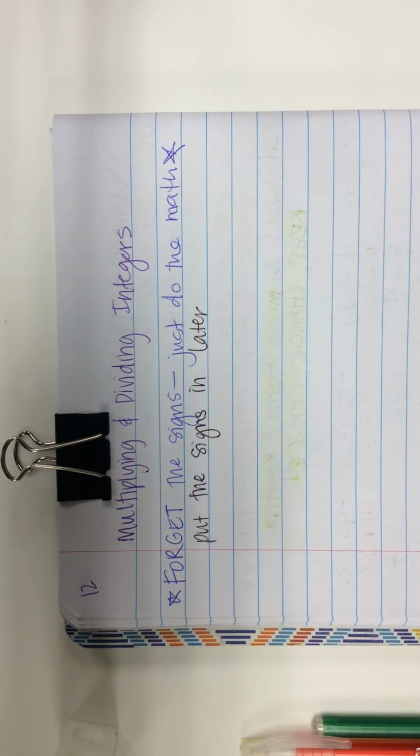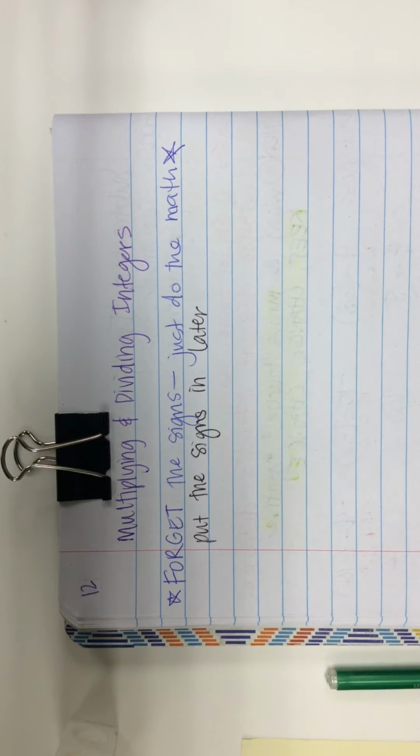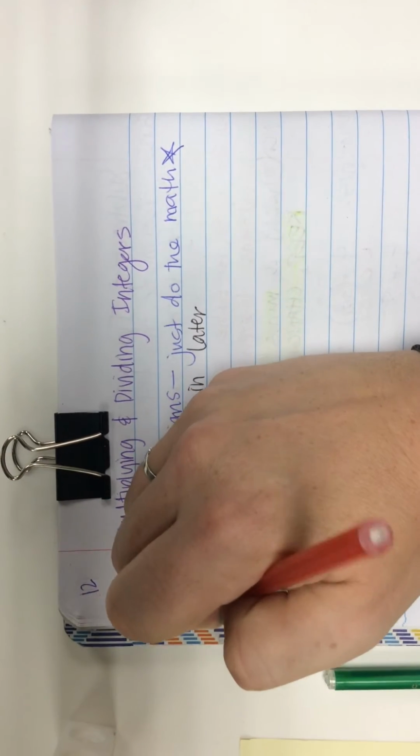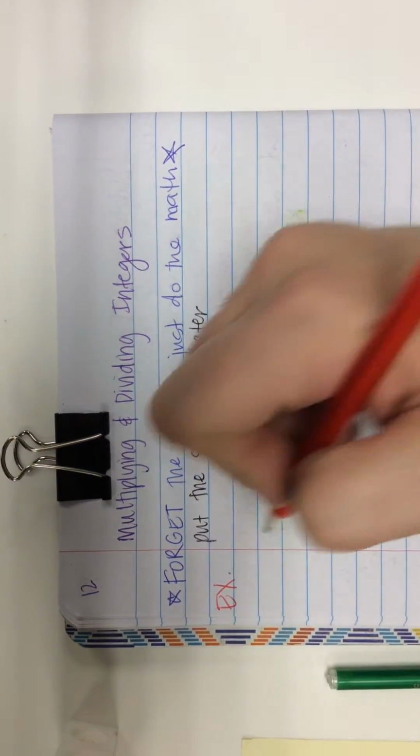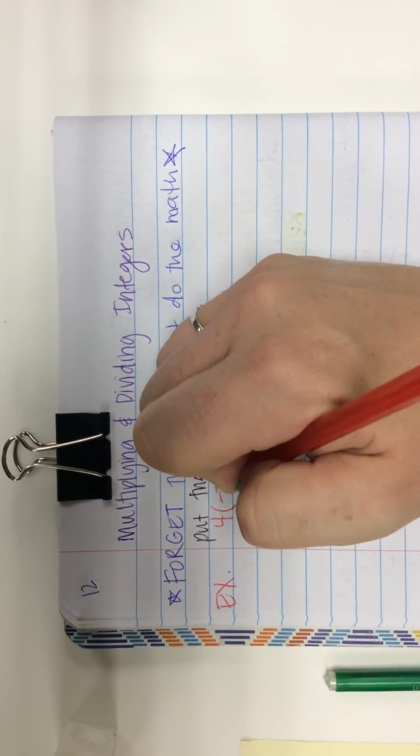So when we're doing these problems today, just do the math. You're either going to multiply or you're going to divide. Whatever it tells you to do, that's what you're going to do. And the good news is the numbers that we're working with are not going to be so big you can't do them without a calculator. For example, we may have the problem 4 times negative 3.